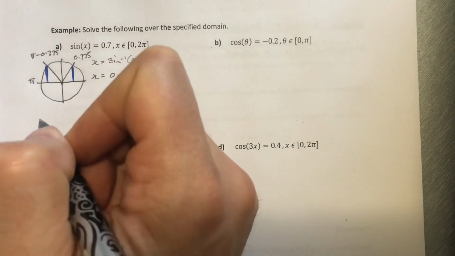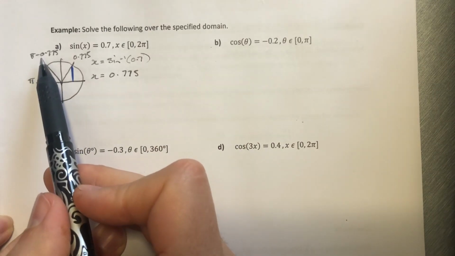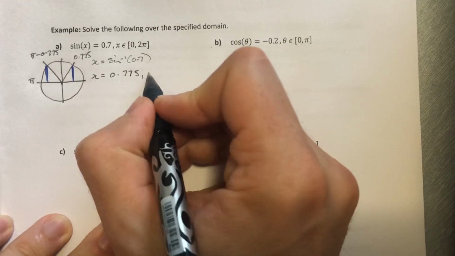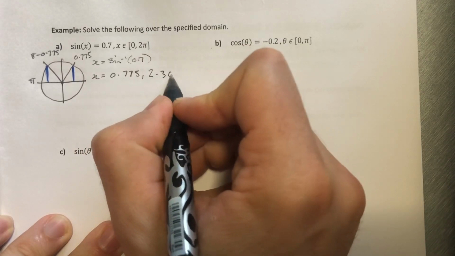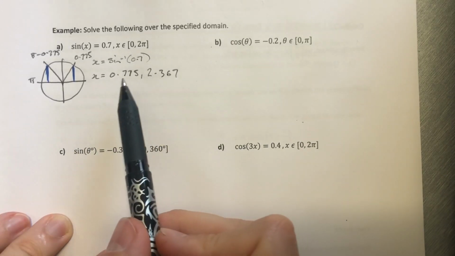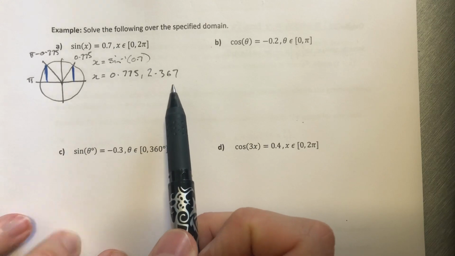Now you might need to use your CAS again. So pi radians minus 0.775 radians, once you put it into your CAS, gives you 2.367 radians. So there are your two answers there, 0.775 radians and 2.367 radians.